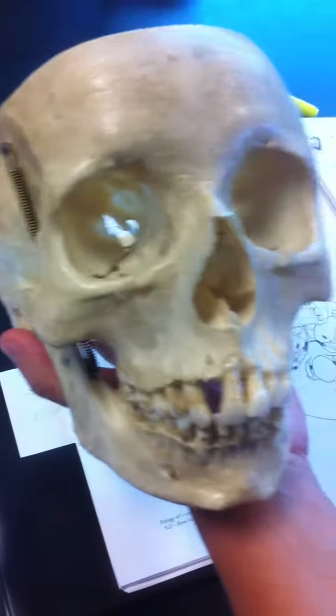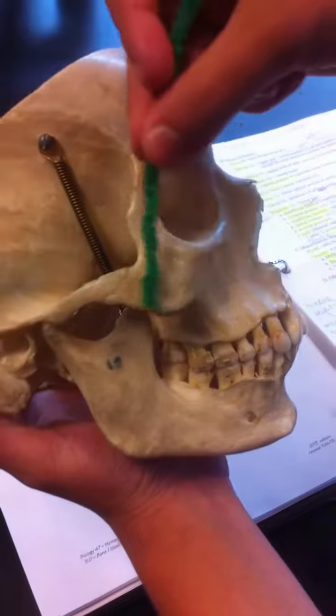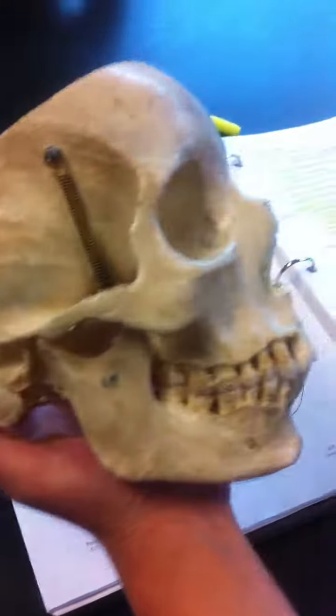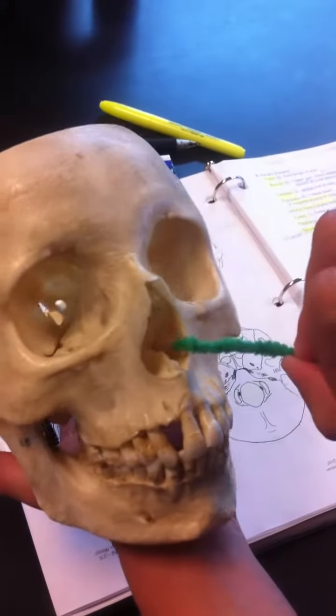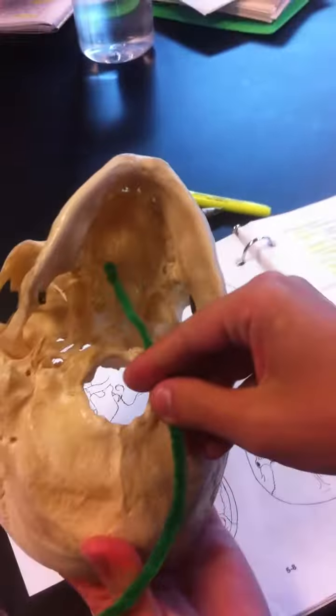And then we have temporal process of zygomatic bone, and zygomatic process of temporal bone. Inferior nasal concha, we just talked about it. Vomer, right? Palatine would be this.